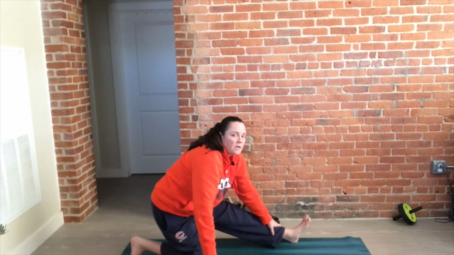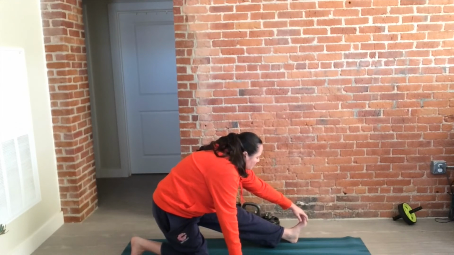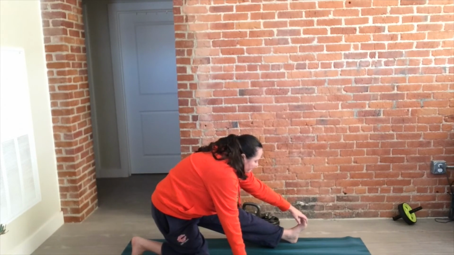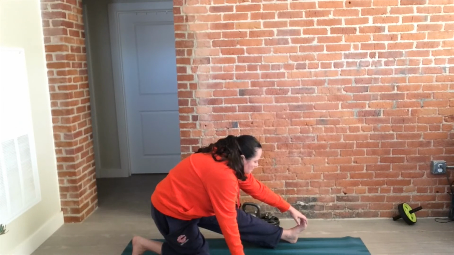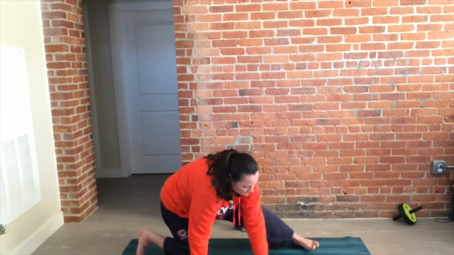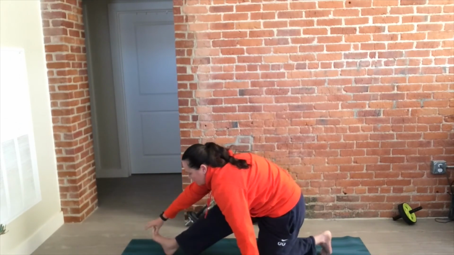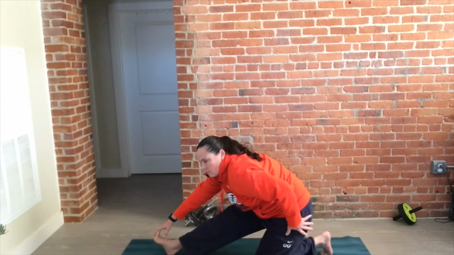Reach back, lean back, and grab our toes for again a hamstring stretch. All your weight's kind of sitting back.